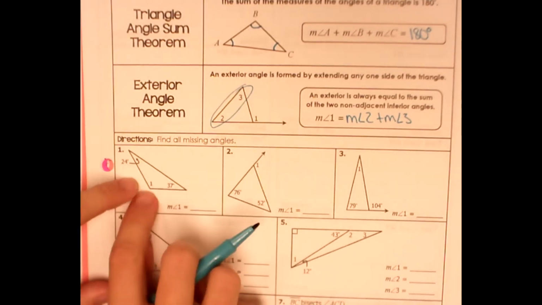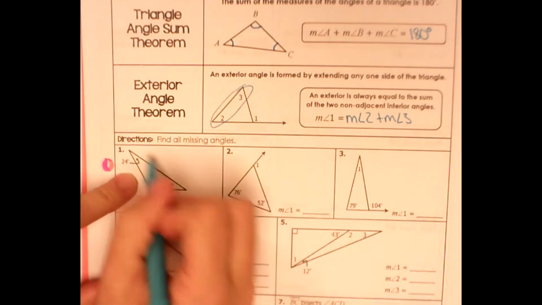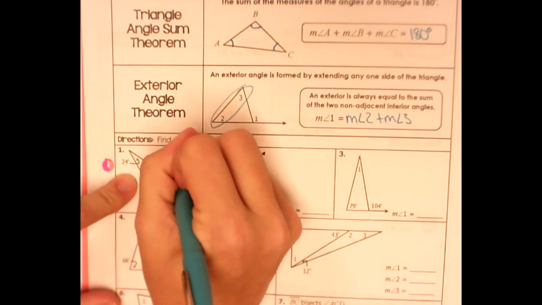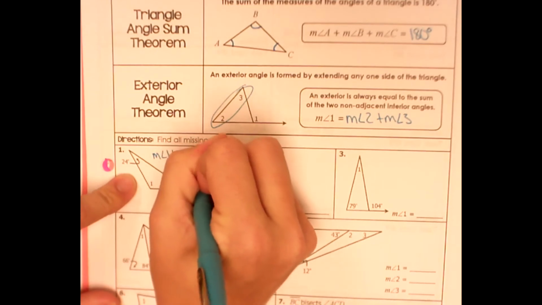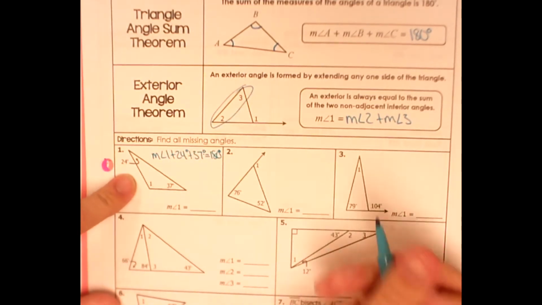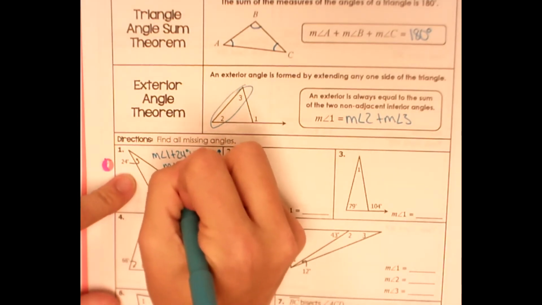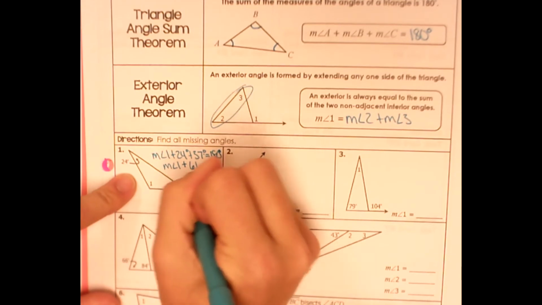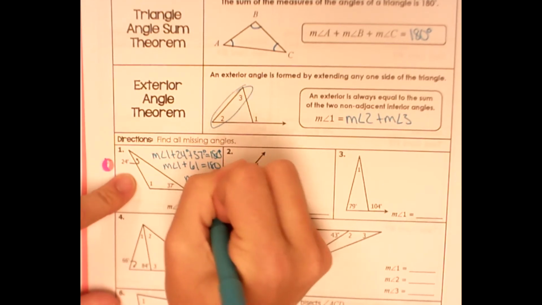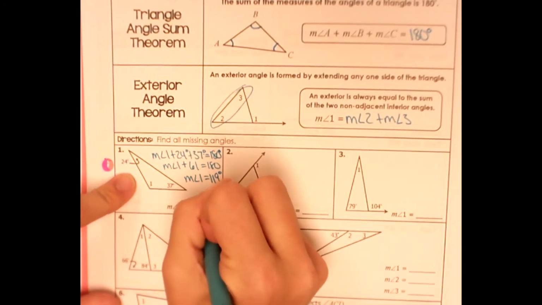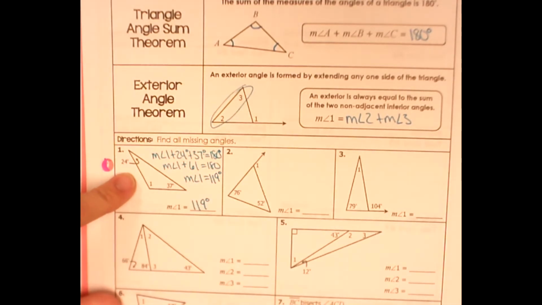Number 1, it's asking for the measure of angle 1. Well, our angle sum theorem says that a triangle adds up to 180 degrees. So that means that the measure of angle 1 plus 24 degrees plus 37 degrees is equal to 180 degrees. If you simplify it, the measure of angle 1 plus 61 is equal to 180. If you subtract 61, you get that the measure of angle 1 is 119 degrees. That's your triangle sum theorem.